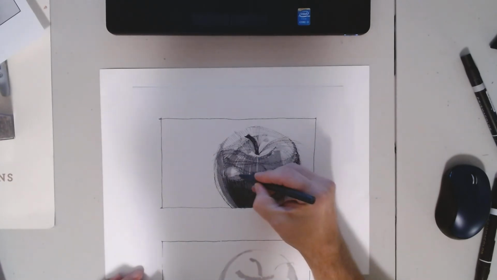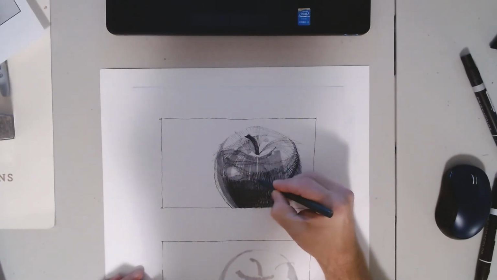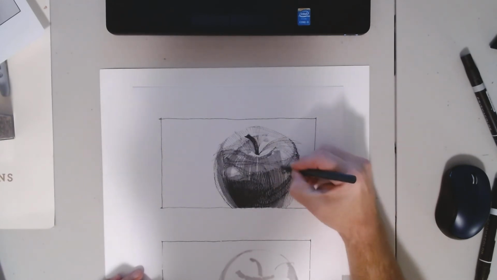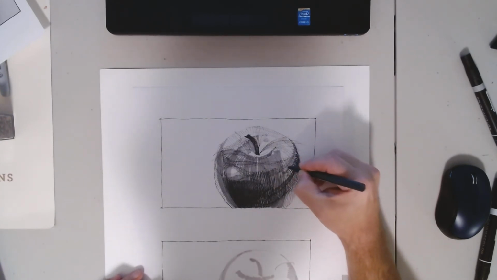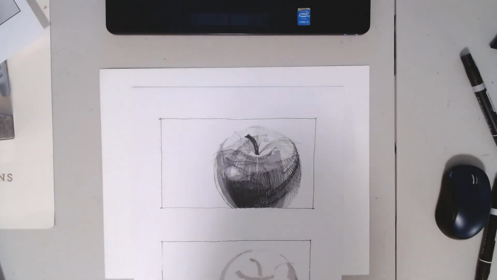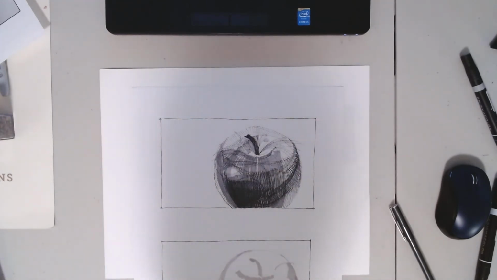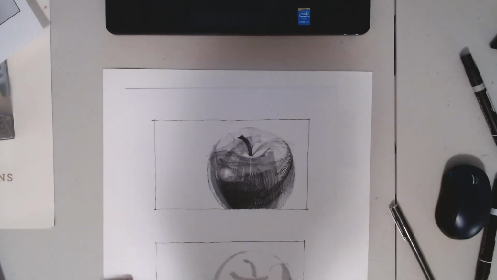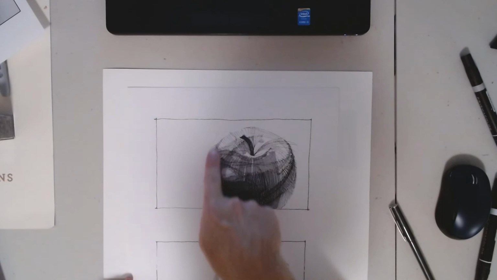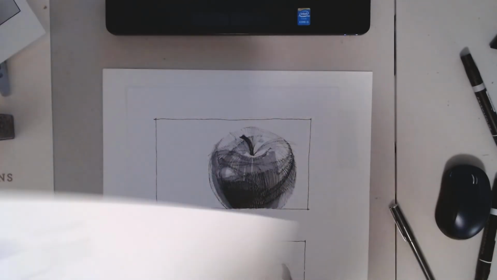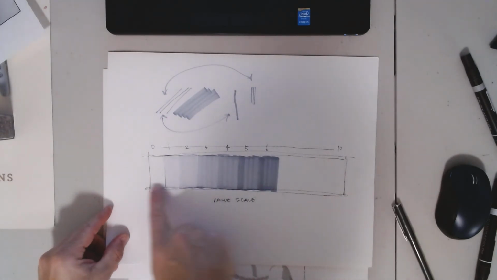I could actually add lines that are curved rather than straight up and down. Follow the contour, and then once you've drawn that apple, go ahead and reinforce some of these values with the different markers.